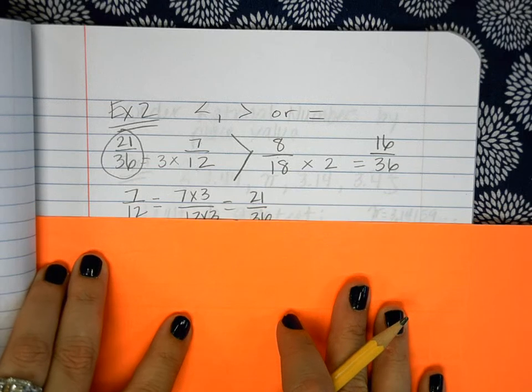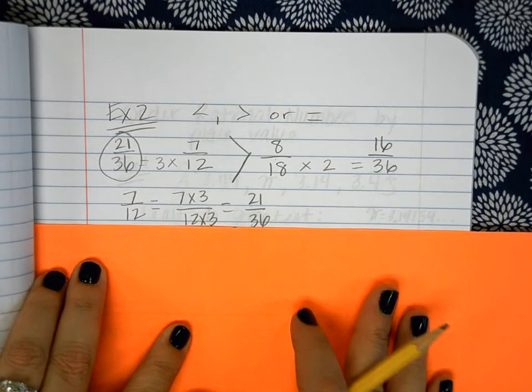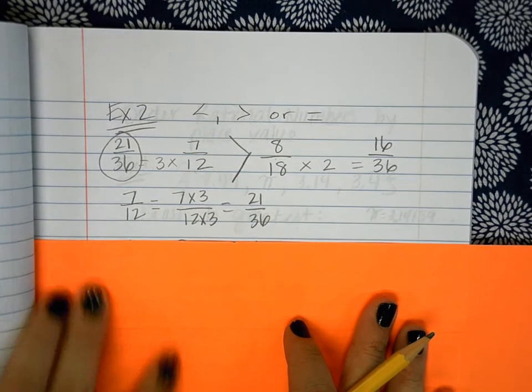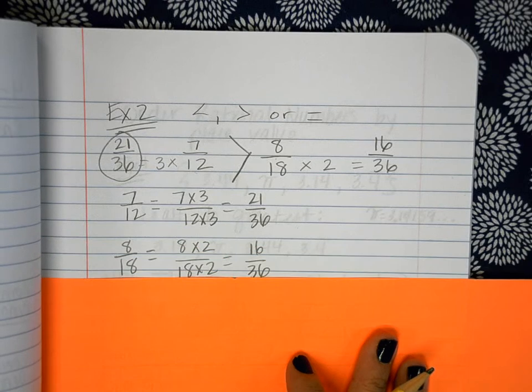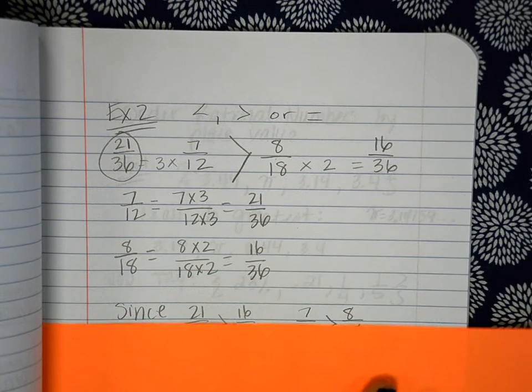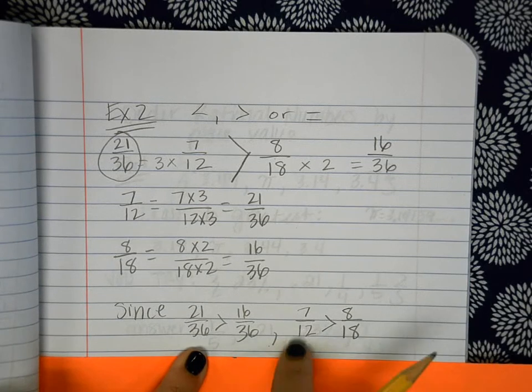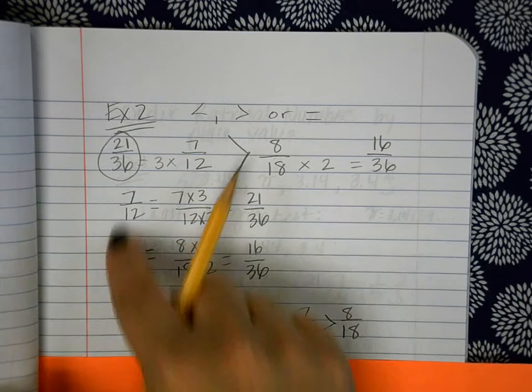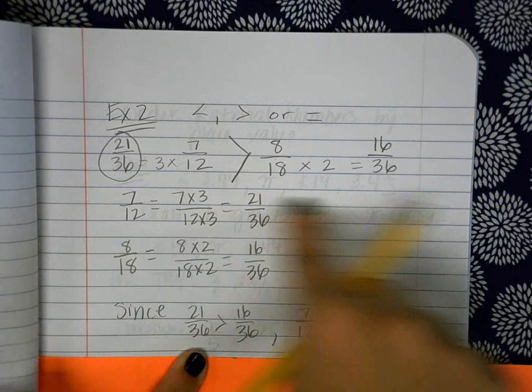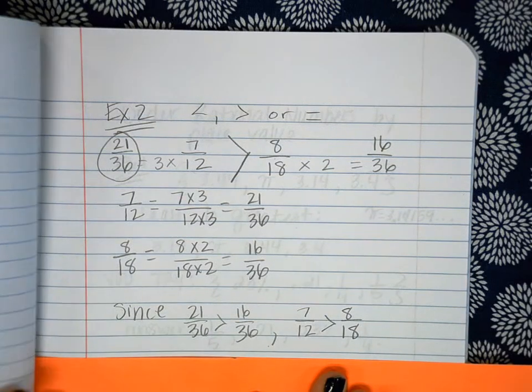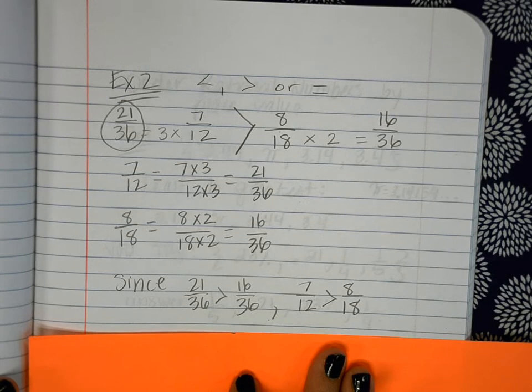Okay. So here it is worked out again. 21 over 36. 16 over 36. And so, since 21 is bigger, then that means the 7/12 is bigger. You don't have to rewrite all this. We did it up here. Okay? All right. Does that make sense?